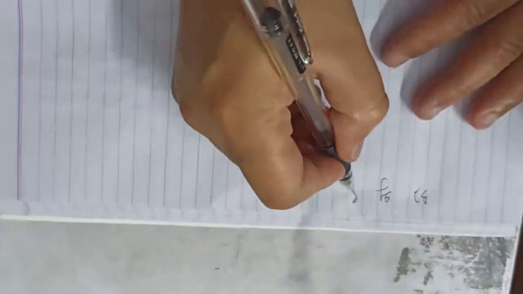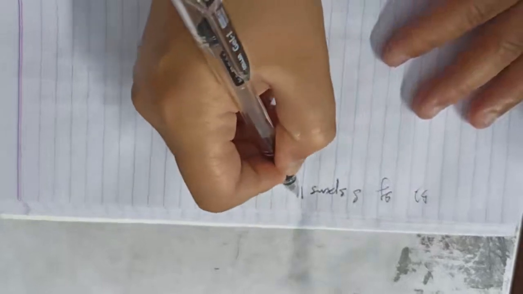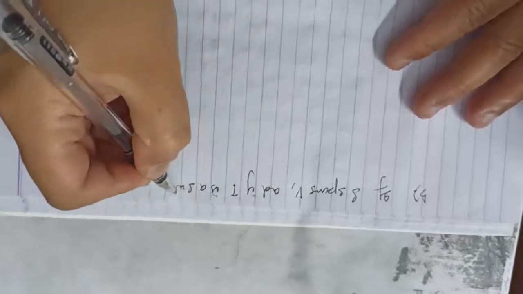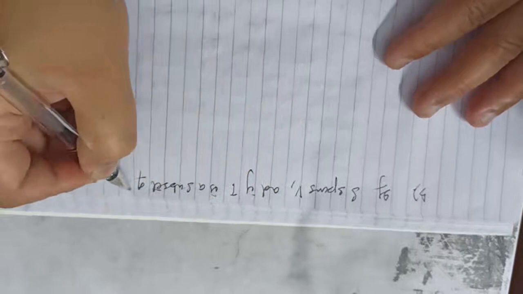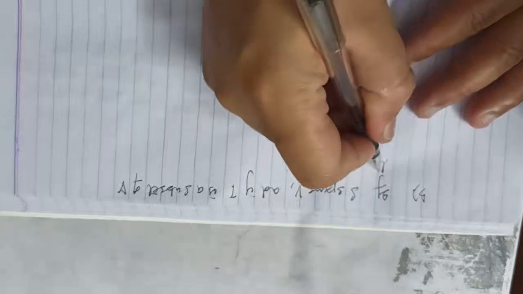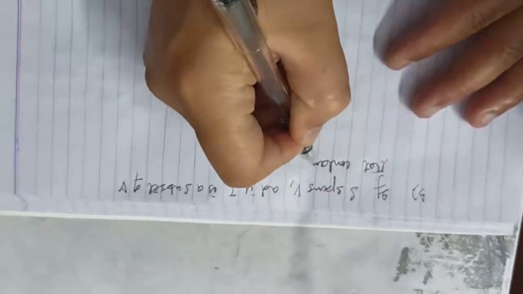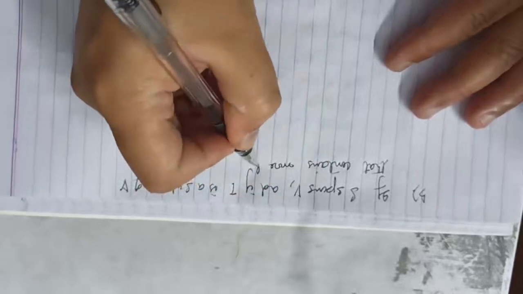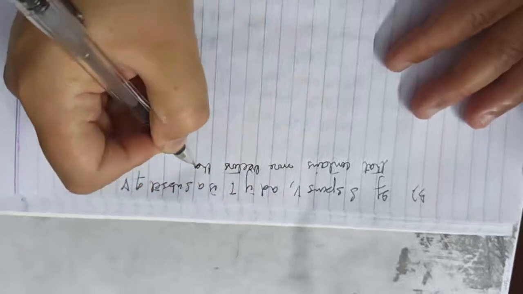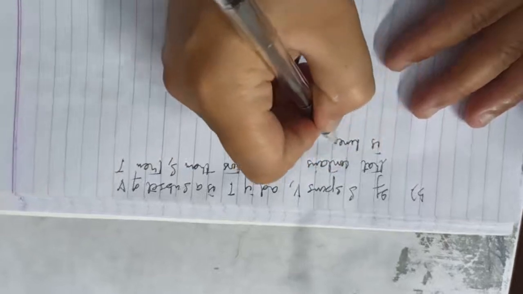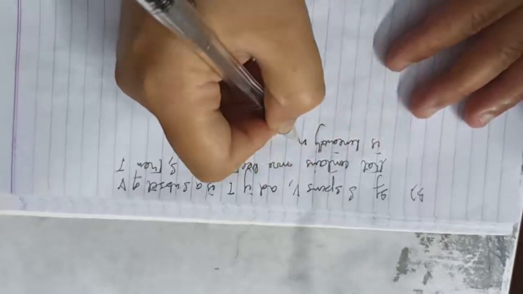Now the second part is: if S is a set of vectors that spans V, and if T is a subset of V that contains more vectors than S, then T is linearly independent.